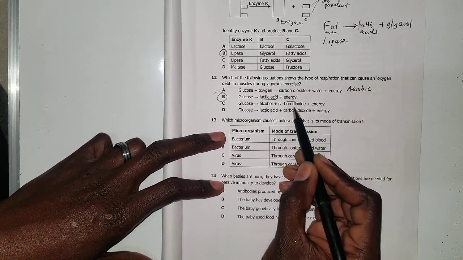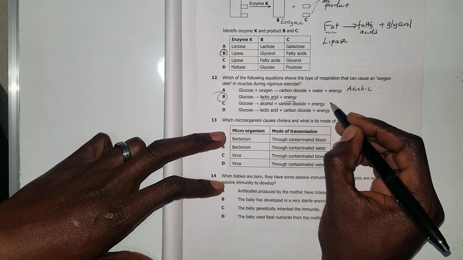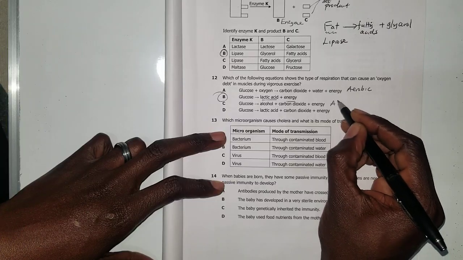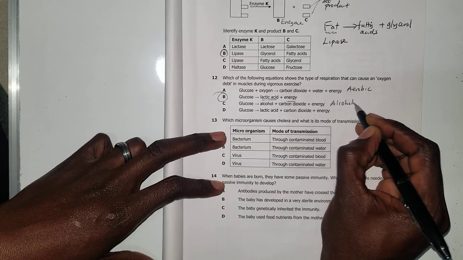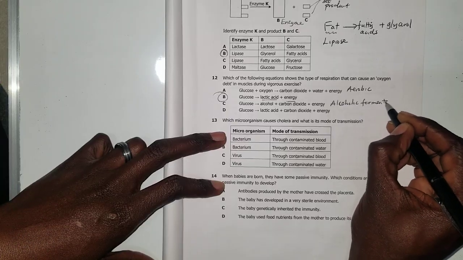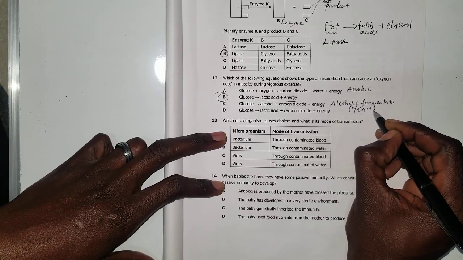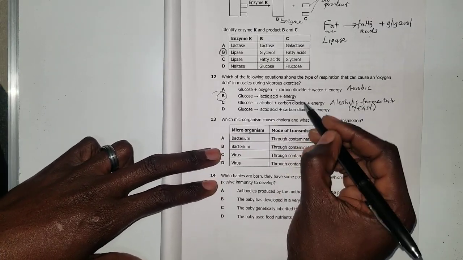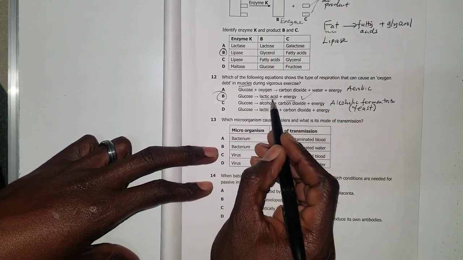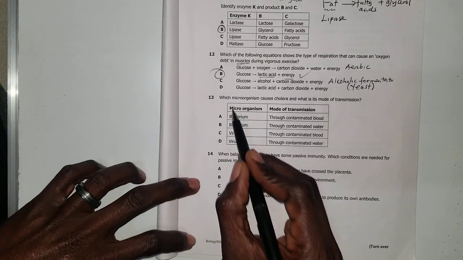Then where alcohol and carbon dioxide are produced, it is a type of anaerobic respiration, which we call alcoholic fermentation. Alcoholic fermentation takes place in yeast when you're baking, or in plants. But the option in the muscles, because they said in the muscles, is lactic acid when there's little oxygen available.